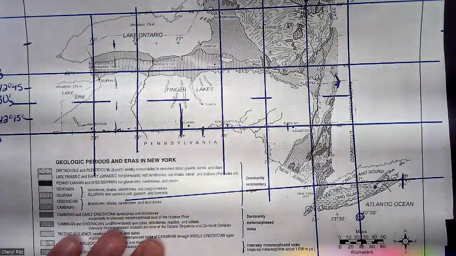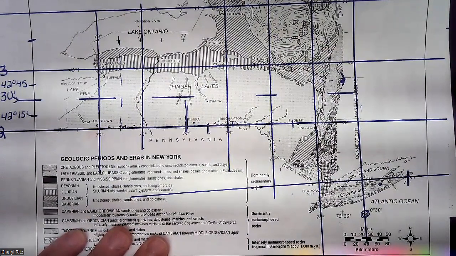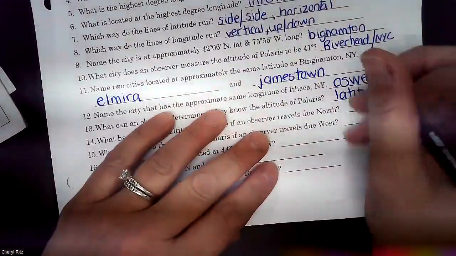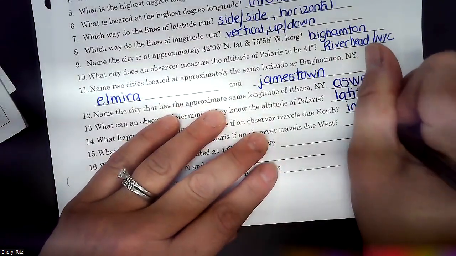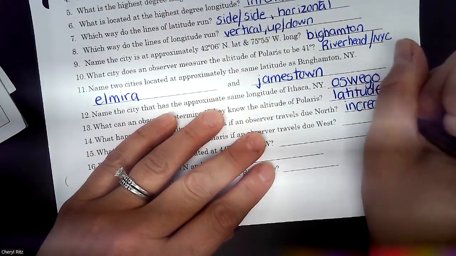Latitude does. So you could think of this two ways. You could think to yourself, what's the latitude of the equator? 0. What's the latitude of the North Pole? 90. So when we go from the equator to the North Pole, we go from 0 to 90. That's your latitude. Whatever happens to your latitude happens to Polaris. So if your latitude goes from 0 to 90, what's Polaris gonna do? Goes up. Anything that means goes up, gets bigger, increases, goes up is fine.